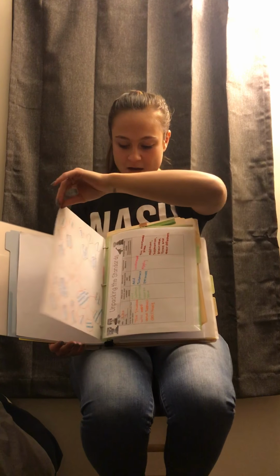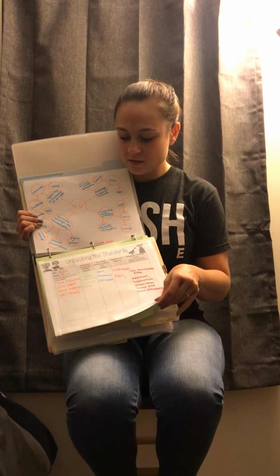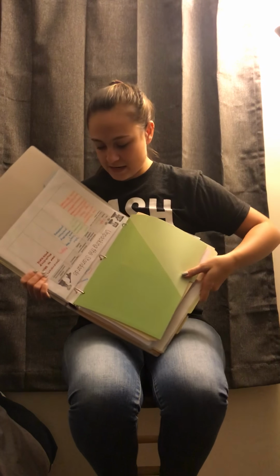This is my concept map that breaks down my SOL. And then I have my unpacking the standards, part A and part B, which breaks the standard down and tells you what the students will need to know and what they already know in order to better create a lesson plan that will help meet the needs of the students.